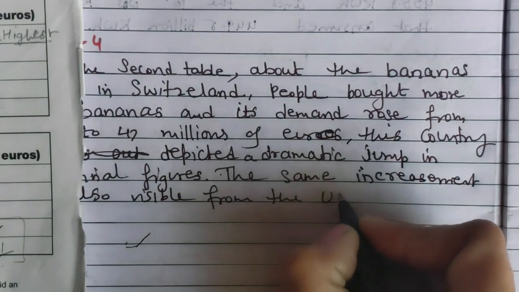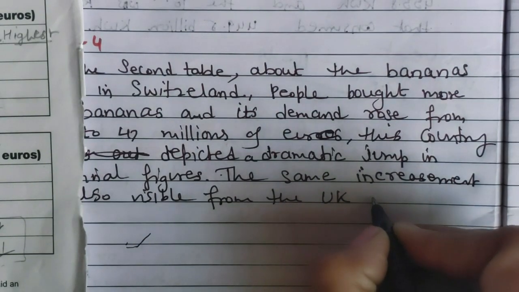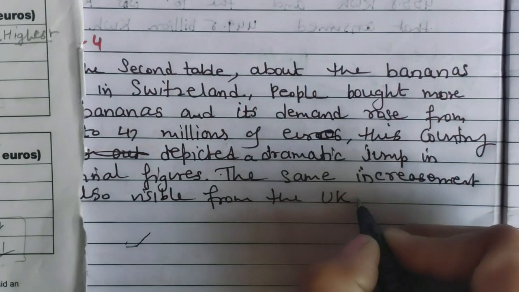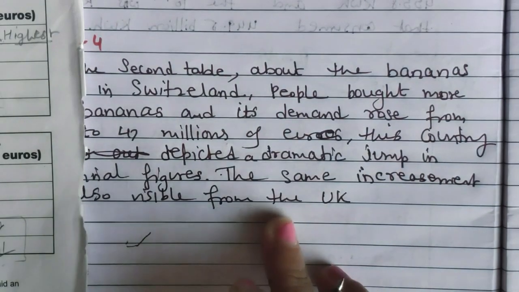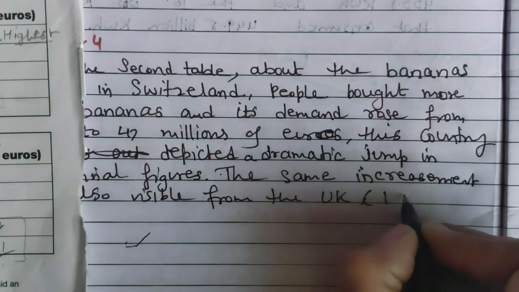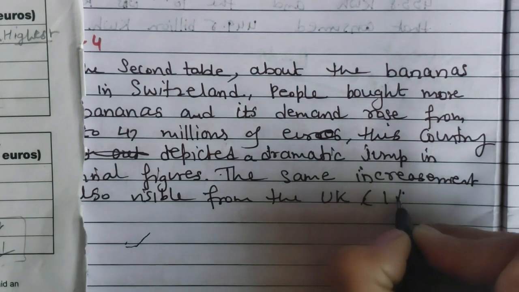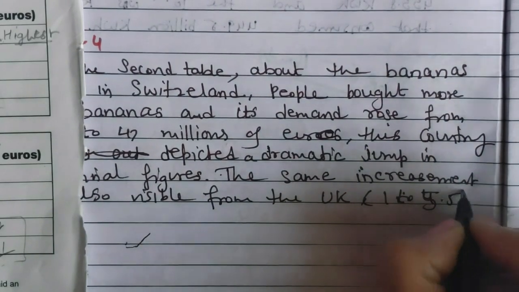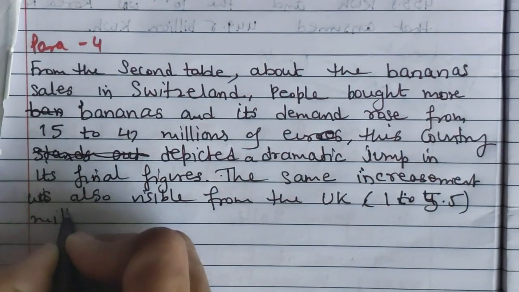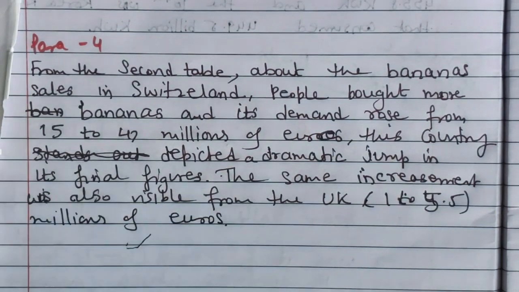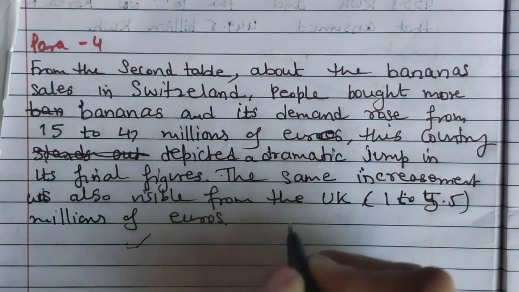From the UK, and in brackets you can always put from 1 to, sorry, 5.5 millions of euros.